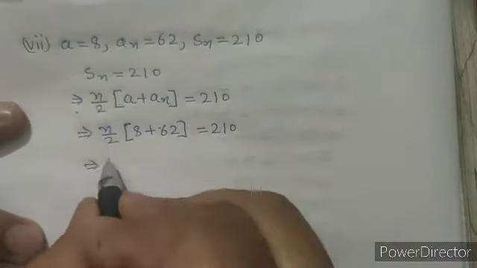Here the value of a is given to us as 8, n we have obtained was equal to 6, and d is what we have to get. Now this will give us d equal to, an was 62 here, d will be equal to (62 minus 8) by 5, which is 54 by 5.